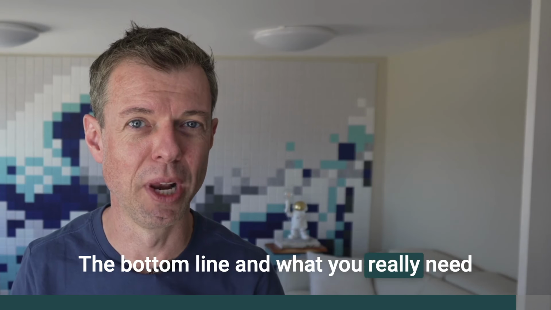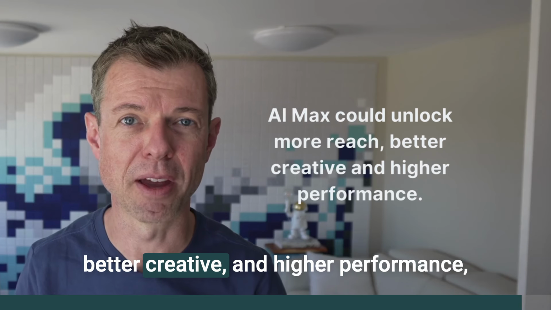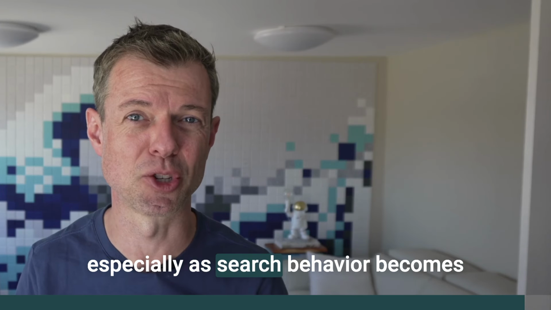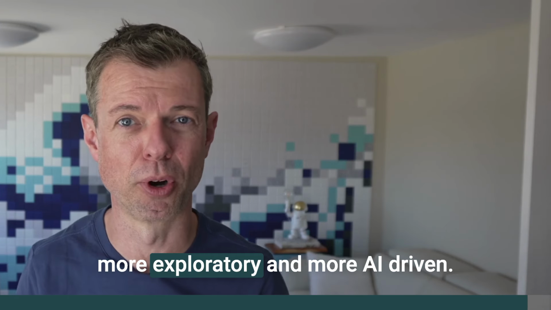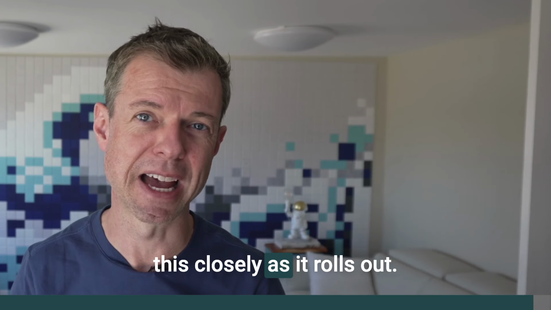The bottom line and what you really need to know, AI Max could unlock more reach, better creative, and higher performance, especially as search behavior becomes more exploratory and more AI driven. So I'm going to be watching this closely as it rolls out.